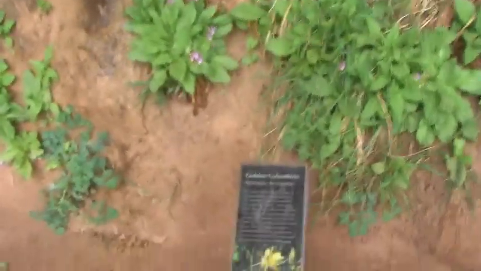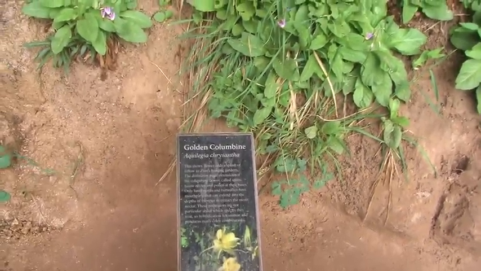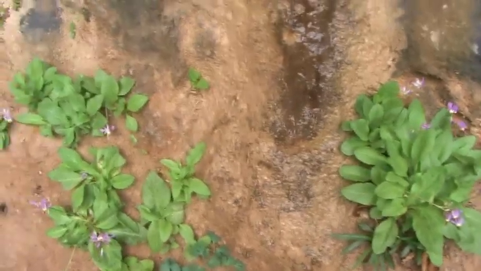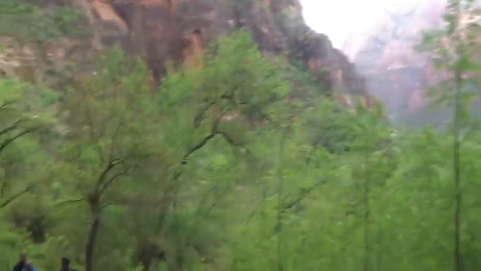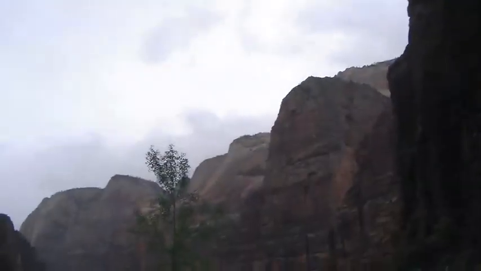These hanging gardens provide a lot of moisture for the golden columbine. In different colours. We've seen some of this at the Narrows already. Weeping rock. Certainly weeping. In fact, one could say almost a waterfall at times.